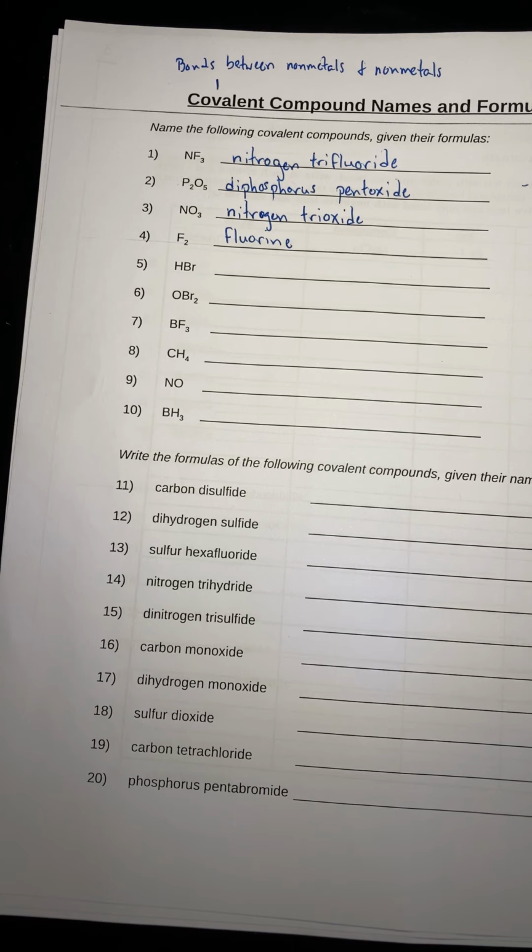Ben? Okay, so if you have nitrogen and oxygen, how do you know which one goes first? So normally, it's the one that's furthest to the left on the periodic table.